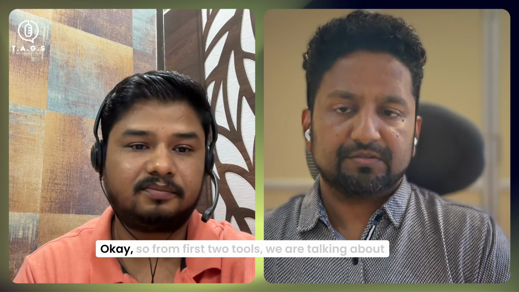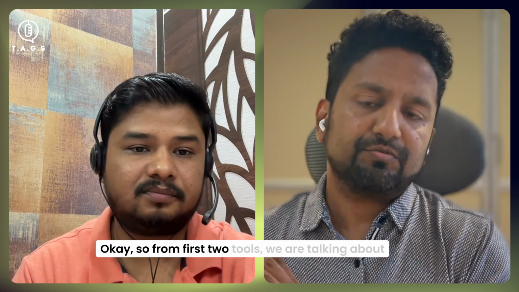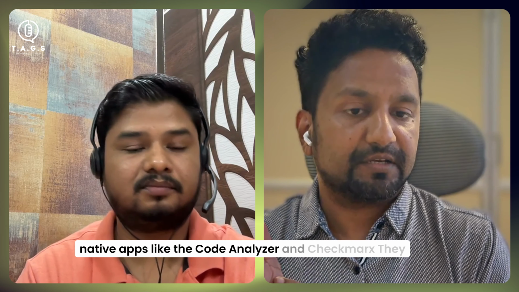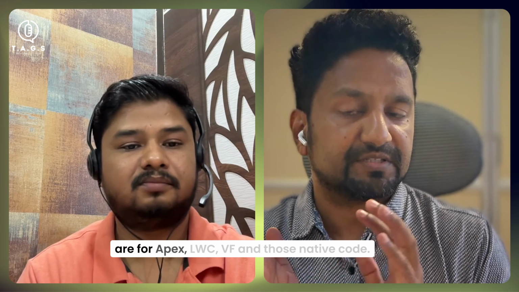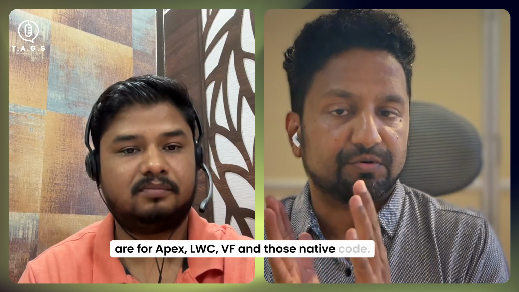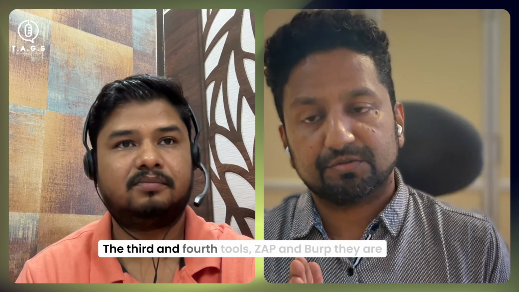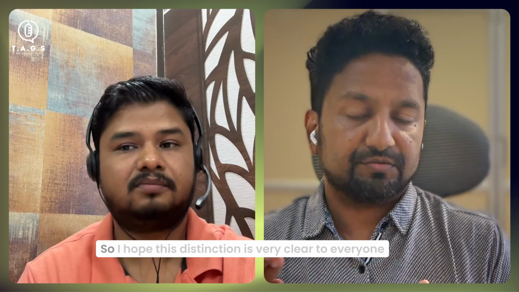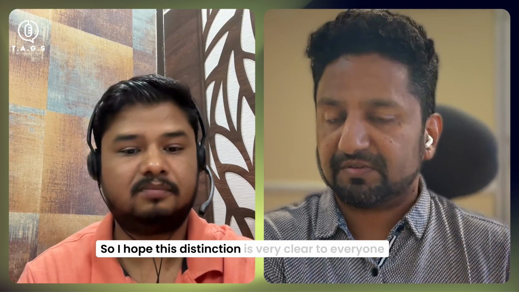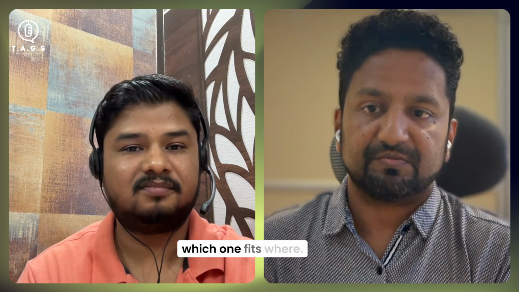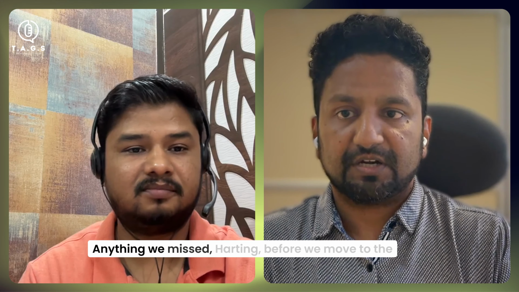Okay, so the paid version probably supports CLI and CI/CD. Yes. Okay, so of the first two tools, we are talking about native apps like the Code Analyzer and Checkmarx. They are for Apex, LWC, VF, and those native code. The third and fourth tools, Zap and Burp, are mainly for API endpoints. So I hope this distinction is very clear to everyone, which one fits where. Anything we missed, Harting, before we move to the fifth one? I think no. All right.